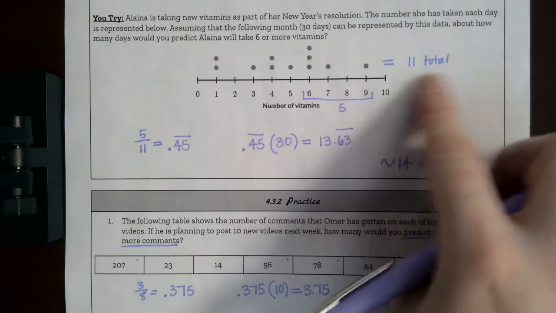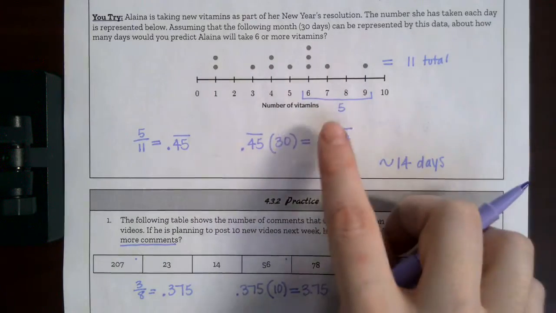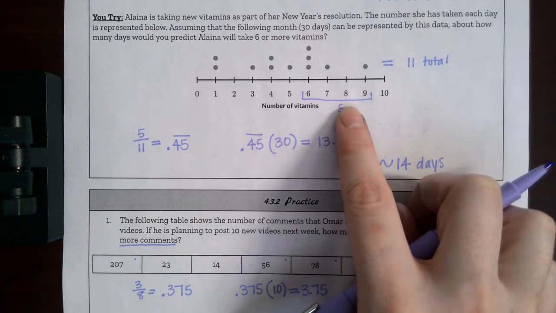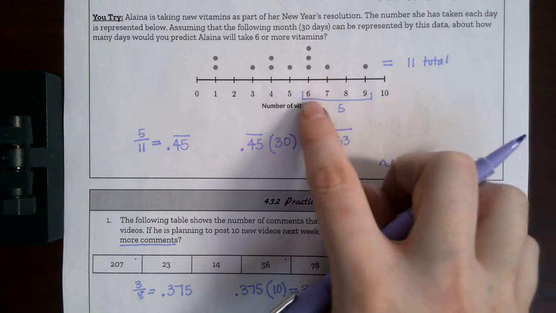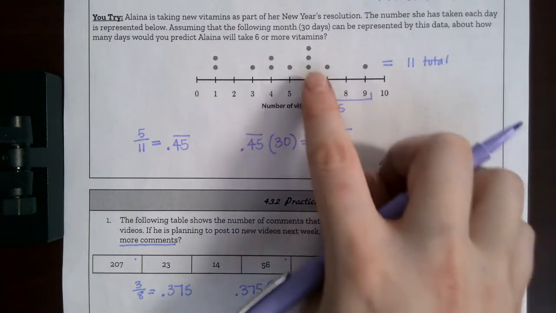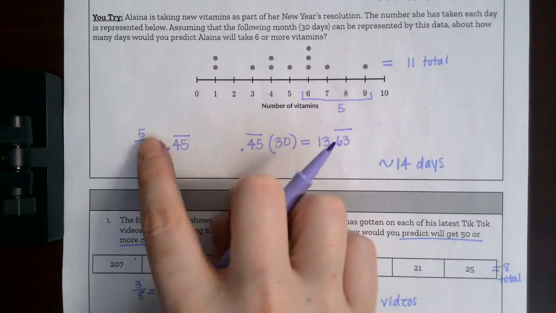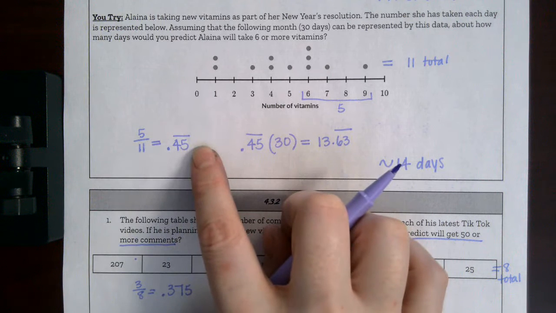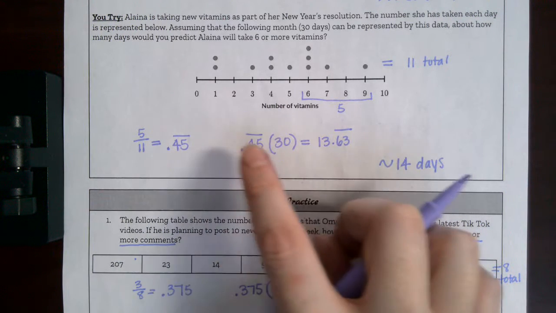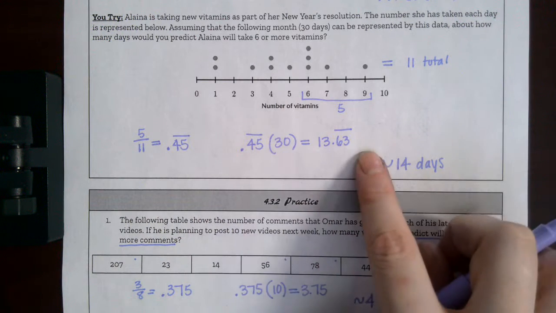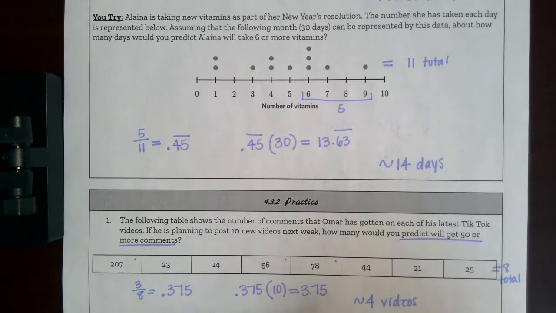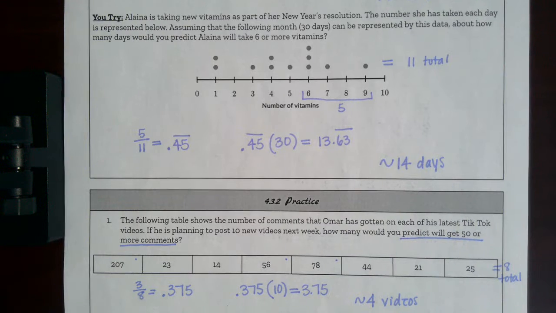All right, so there are 11 days total in here, so when we are tracking this, 6 or more vitamins would be these dots, which happened 5 times out of 11 total for 45% probability. If we apply that to the next 30 days, that means that approximately 14 of those days she'll be taking 6 or more vitamins. Hope this helps.